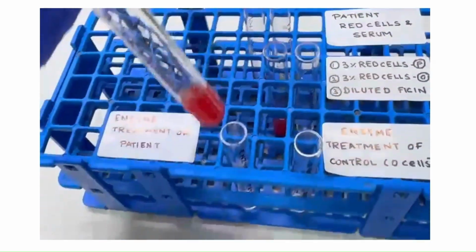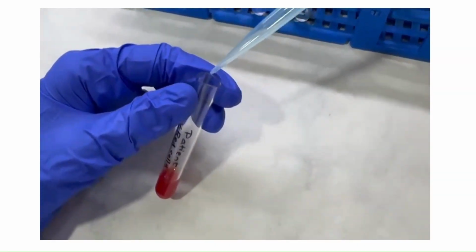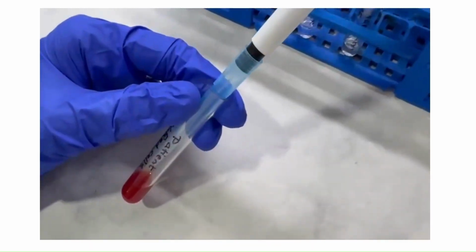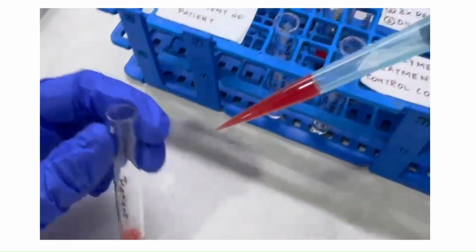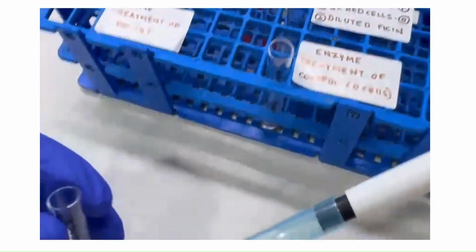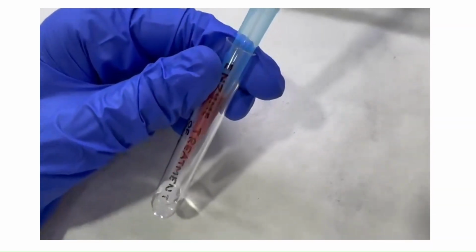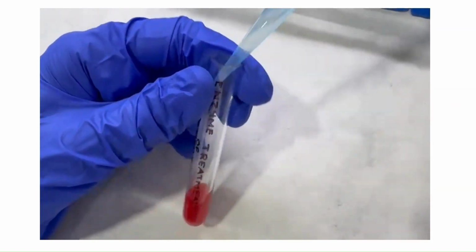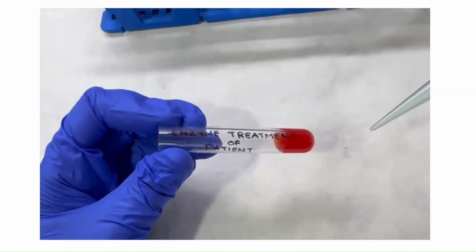Now we are going to add red cells into the diluted Ficin. First I am going to add 500 microliter of patient red cells into diluted Ficin. So 500 microliter of red cells is being taken now and added into the respective labeled test tube, that is enzyme treatment of patient. So this tube contains 500 microliter of Ficin and 500 microliter of patient red cells.